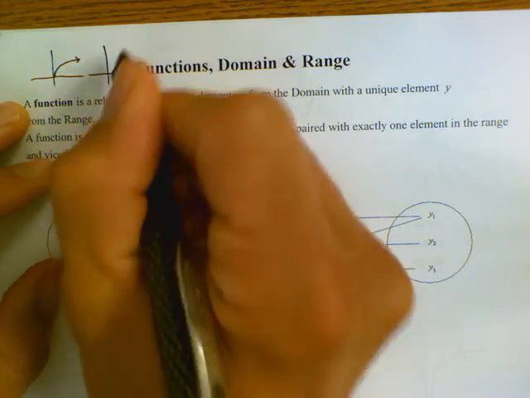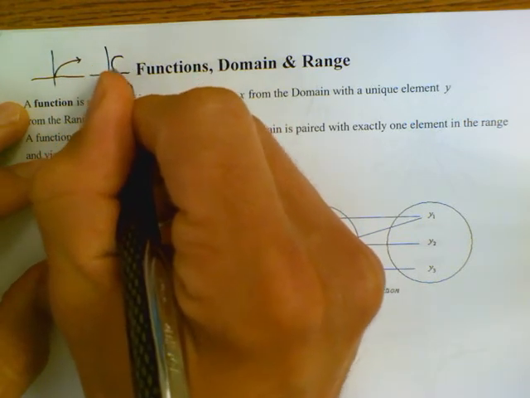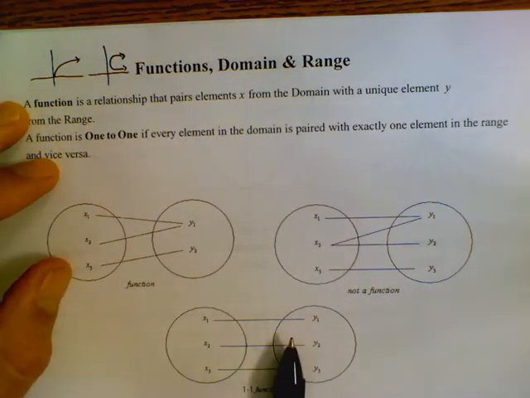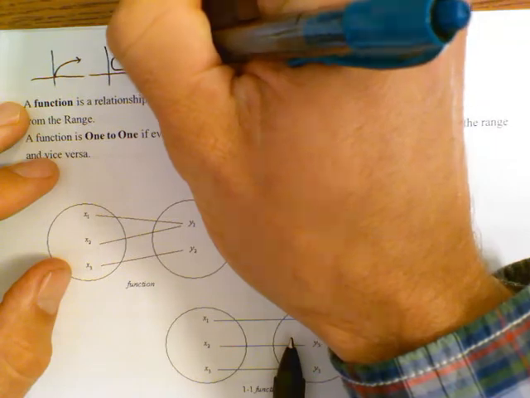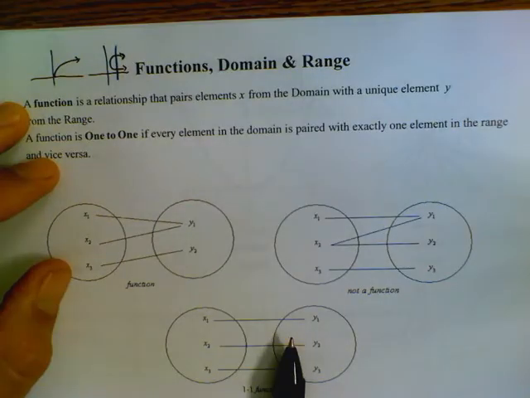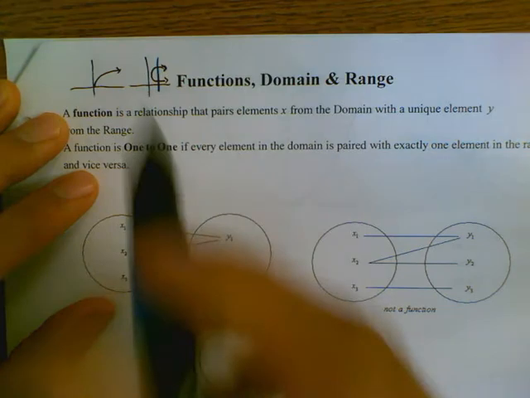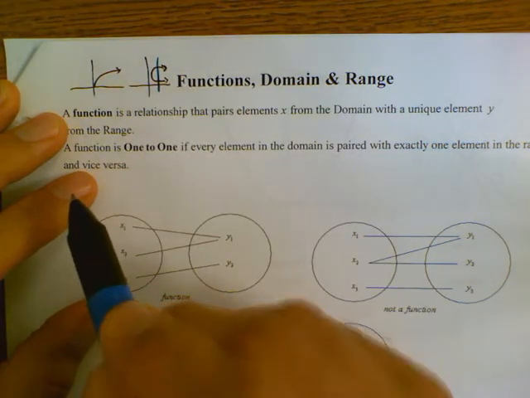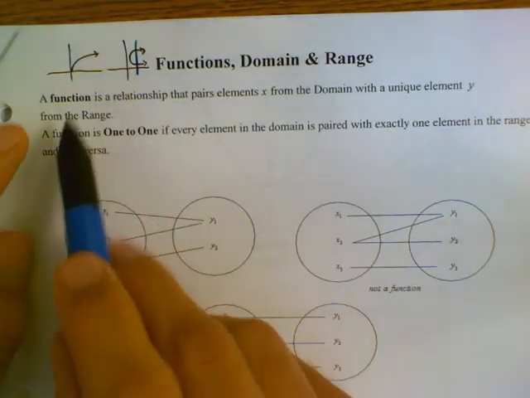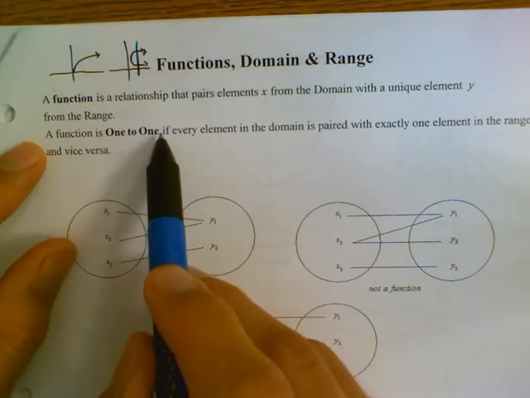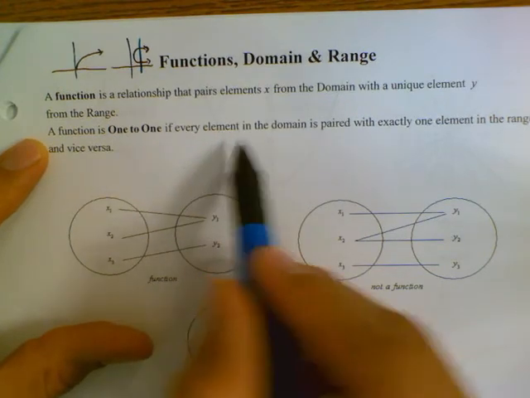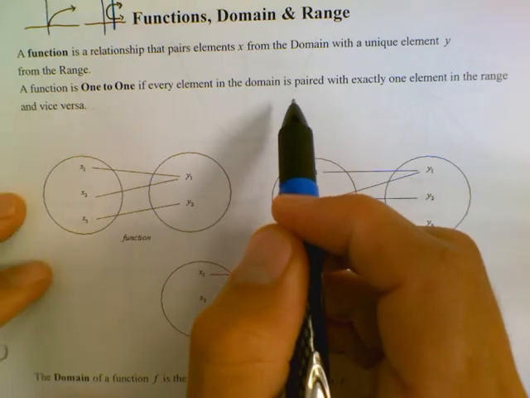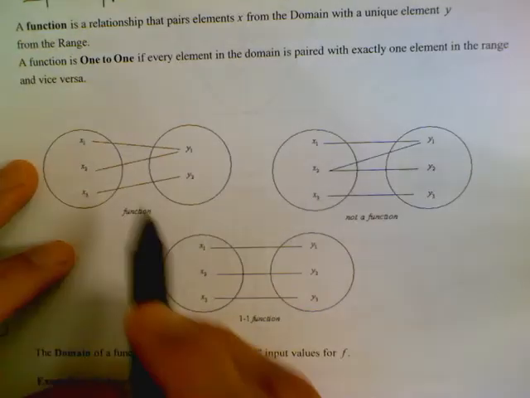This, however, may be the graph of a sideways parabola, which is not a function. The reason it's not a function is because if I were to plug in one x value, I would actually get two different y values, let's say 1 and 5 at the same time. A function is one-to-one if every element in the domain is paired with exactly one element in the range.